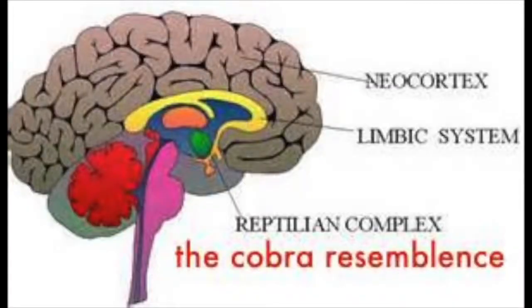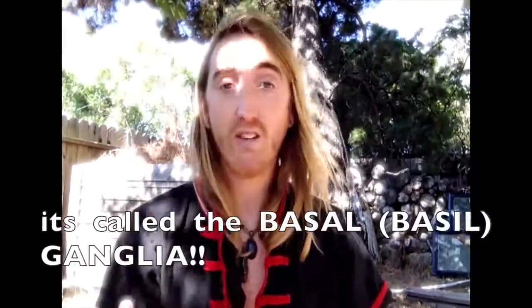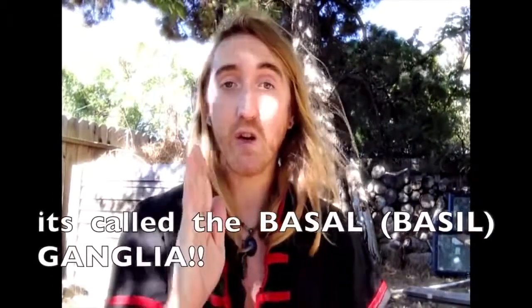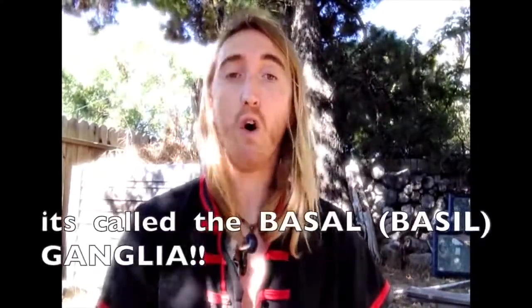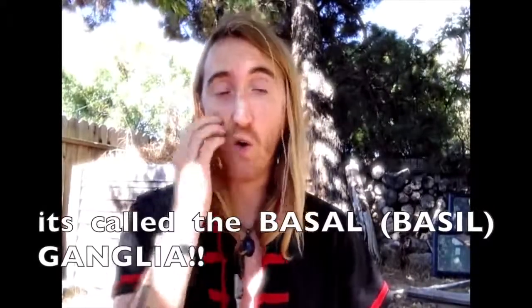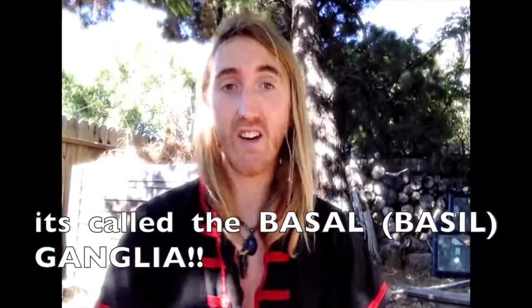portion of the inner brain is known as the reptilian complex, which corresponds to the very base of animal functioning, the basic animal nature, or in other words, the base, which means the very base of the human brain, the bottommost segment of the human brain, which relates directly to survival and instinct, which is why it's called the basal ganglia. Literally means the base of the brain.